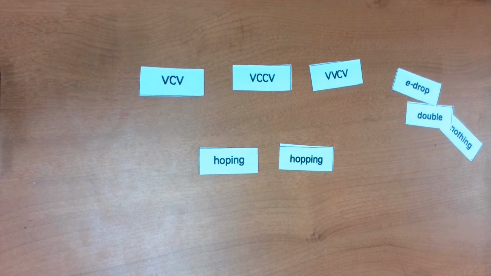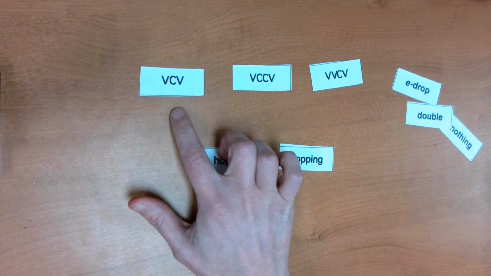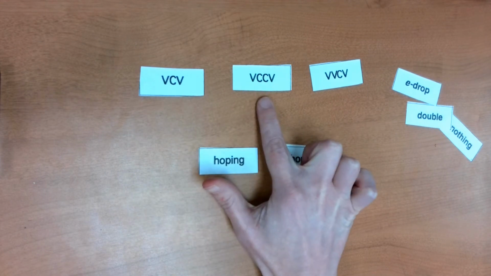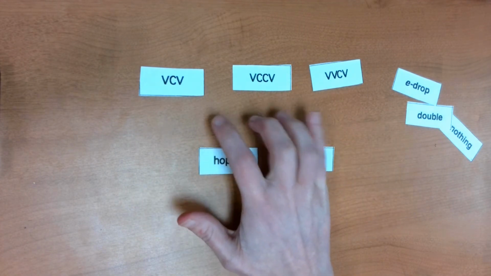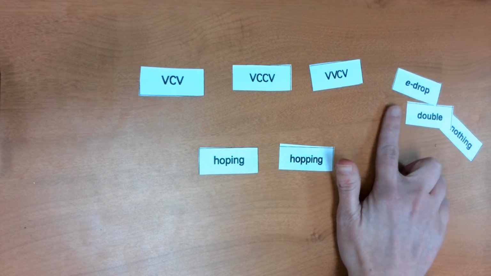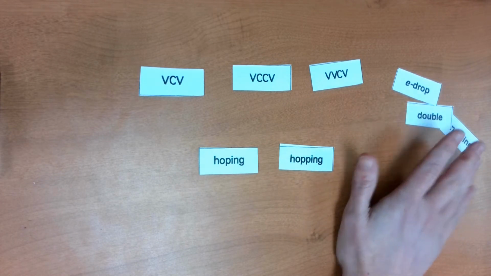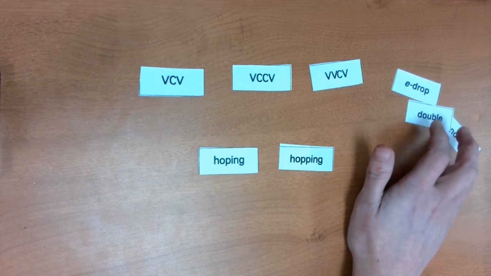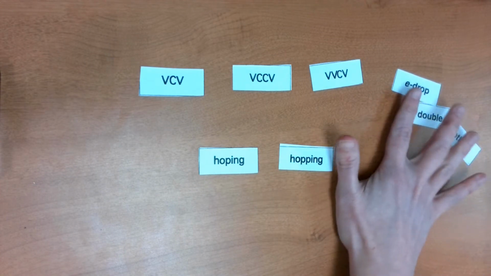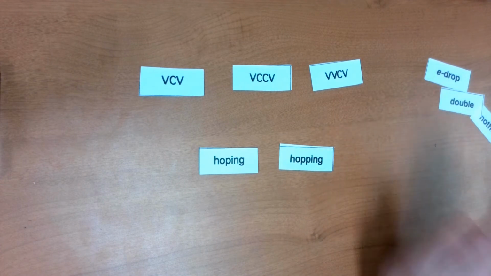Hi guys, today we're going to be taking a look at open and closed syllables and adding on those endings. Okay, so we're going to be working through our syllable juncture headings first. So you can put your E drop, your double, and your nothing kind of just to the side right now. All right, so there's two different sort headers for this sort. We're just going to be thinking about these to start with.